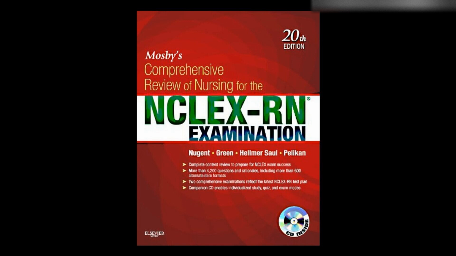The nurse would not return this call first since the client is experiencing the normal signs/symptoms for the disease process. 4. Botulism is the most serious type of food poisoning and the client is exhibiting signs/symptoms of it, therefore, the nurse should return this phone call first.